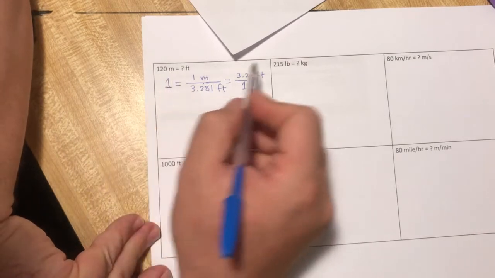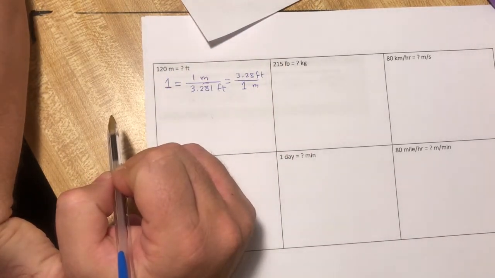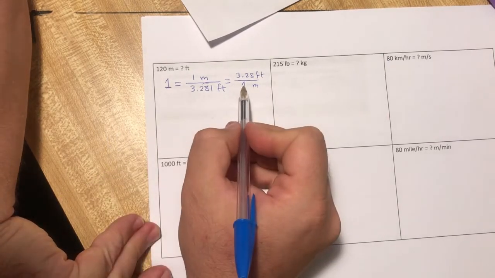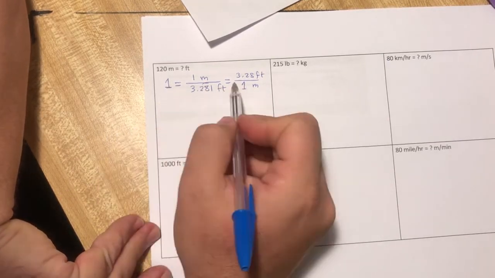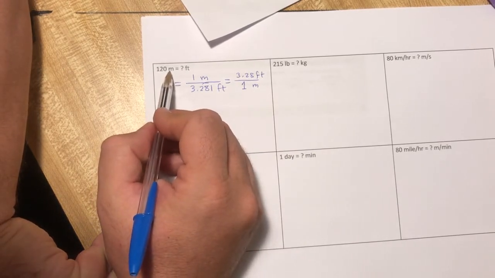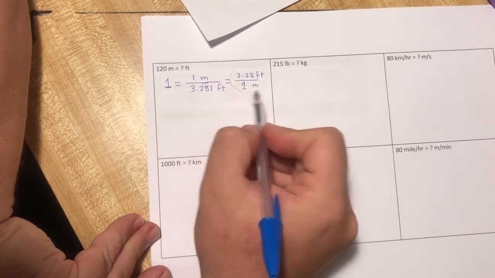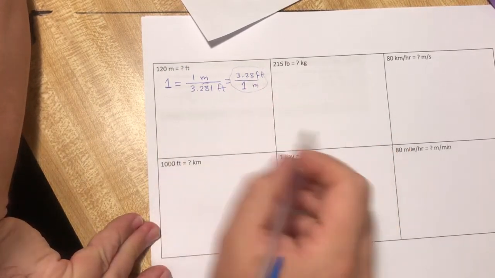Now I need to exchange from meters to foot. I will pick one of these values. They are the same, but I need to cancel the unit from the first one to achieve the last unit. I will choose this one.